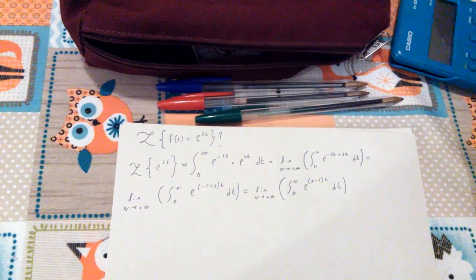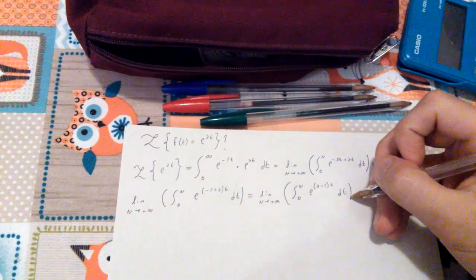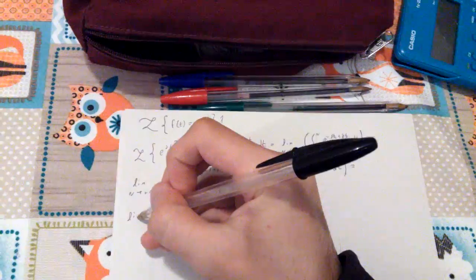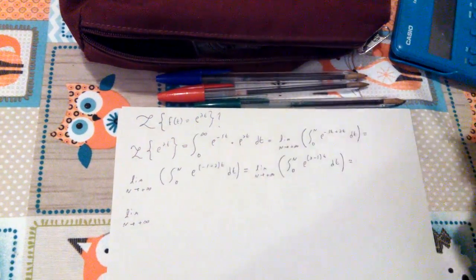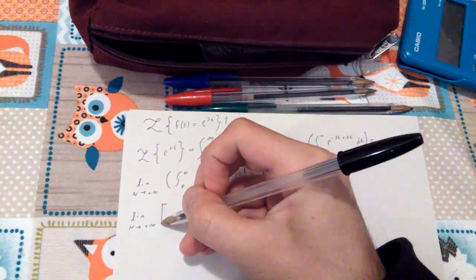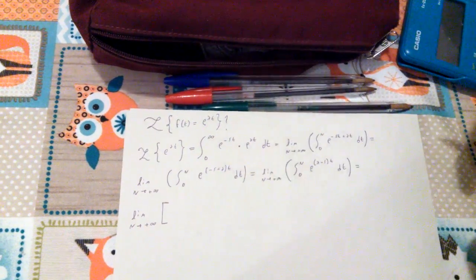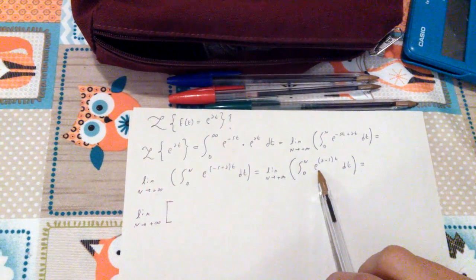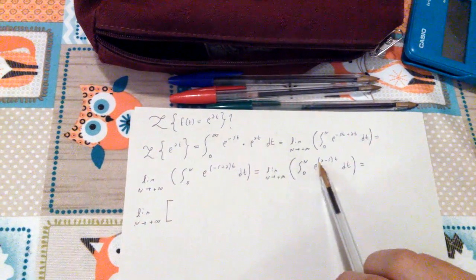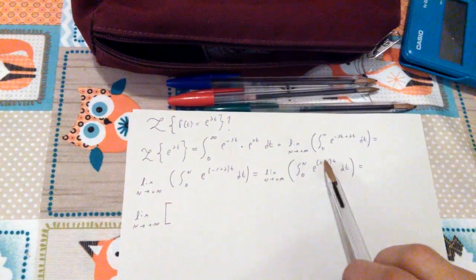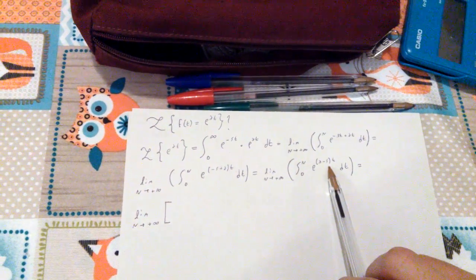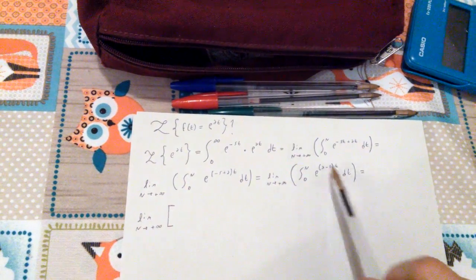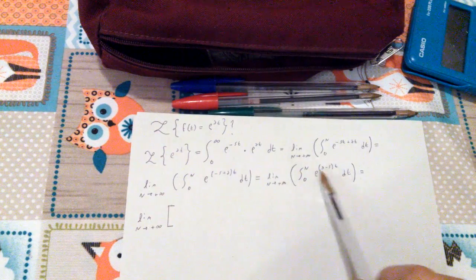Now, what do we do now? Well, we solve the integral first, and then we take the limit. So to solve the integral of this thing, we have still the limit as n approaches positive infinity of, well, if you remember, the integral of e to some exponent is basically just 1 over the coefficient of t in that exponent times e to the whole thing.